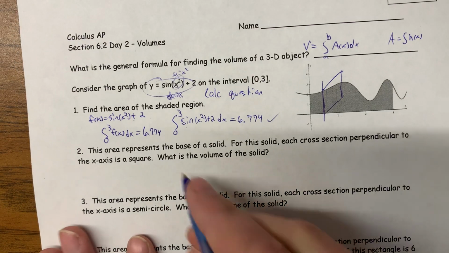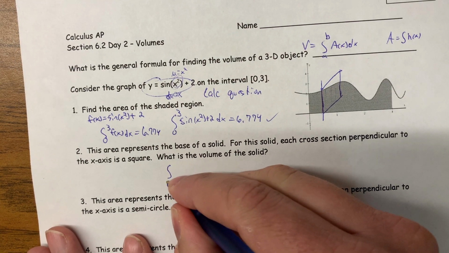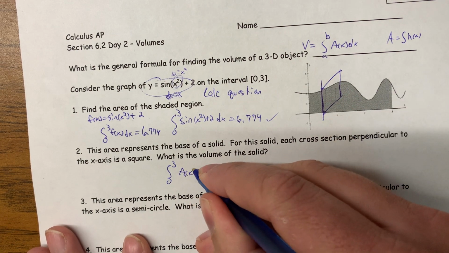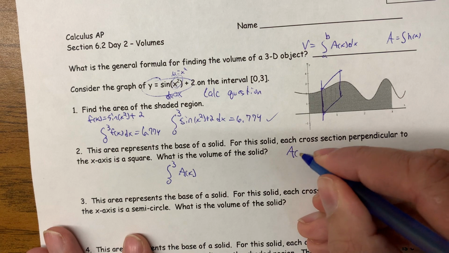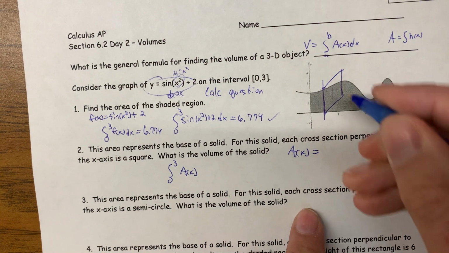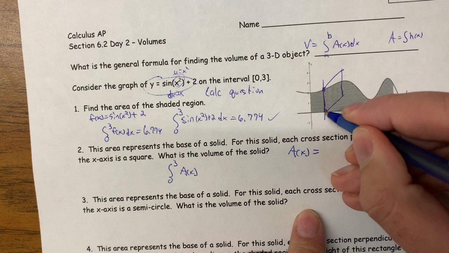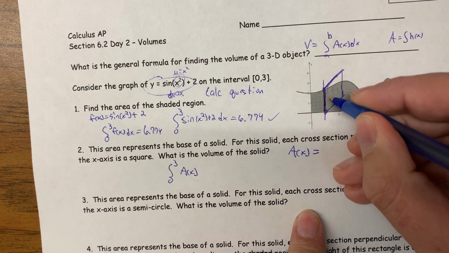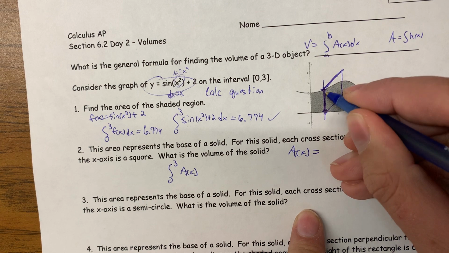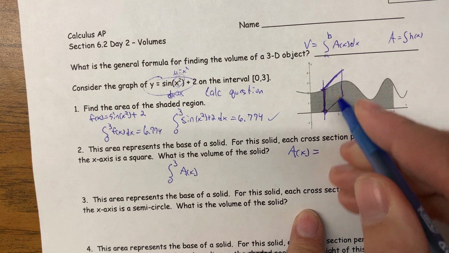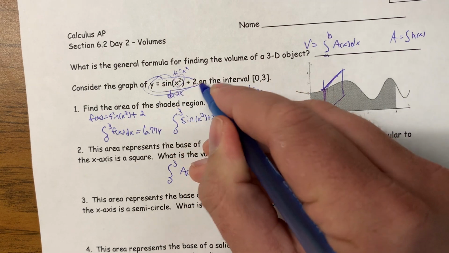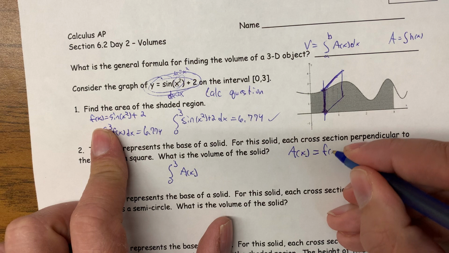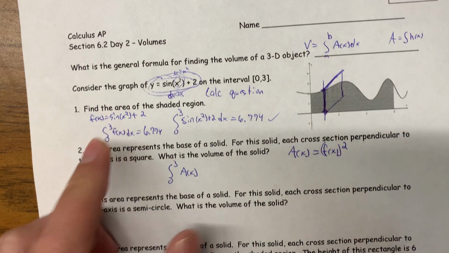Okay, well, hopefully you recognize what you needed to do from last class. It's still the integral from 0 to 3, and we need a formula for the area at each x. The area of a square is the length squared, and we can find this length because it's just this height, whatever this height is. The height at each x will be given by f of x. I wrote f of x up here. So the area is f of x squared, okay?